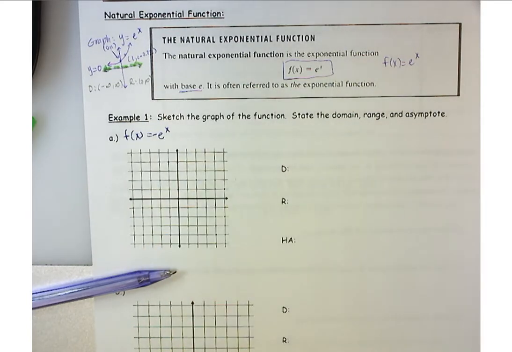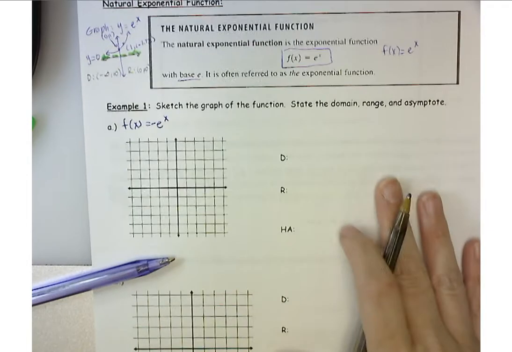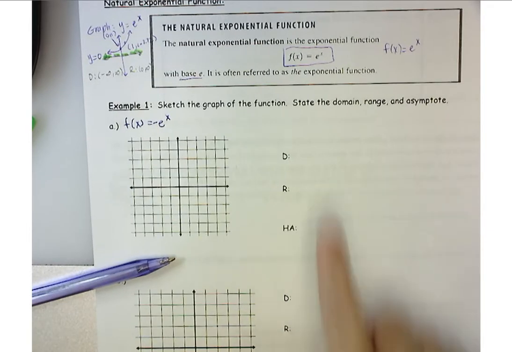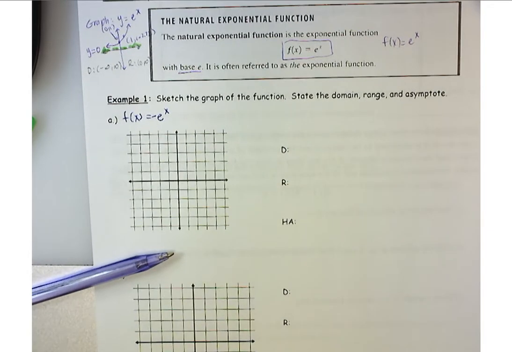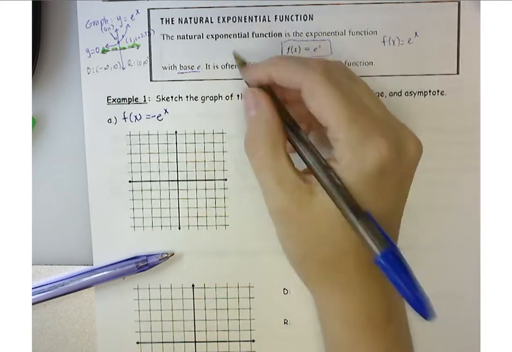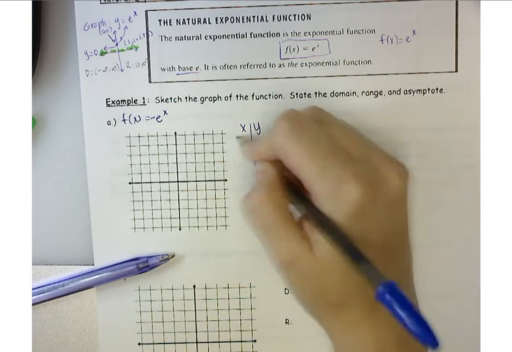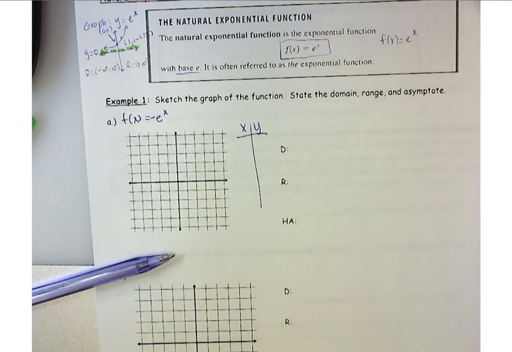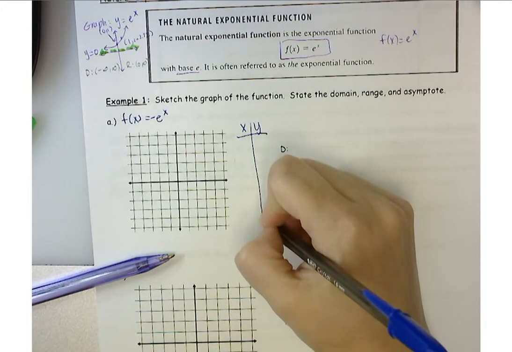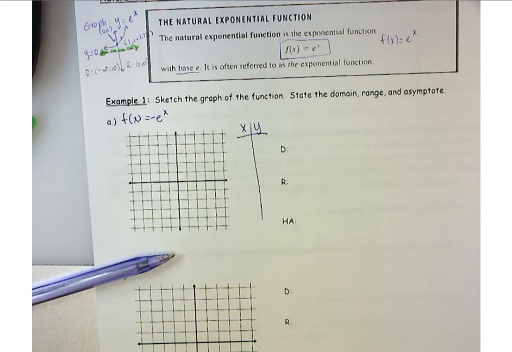That's something that you will do on your Chapter 4 test, which will be scientific calculator only. You will have to identify parts of the graph, though. So like the domain, the range, the horizontal asymptote. Okay, I'm just letting you know that, so when you practice, practice without using the convenience of having the graph there for you.